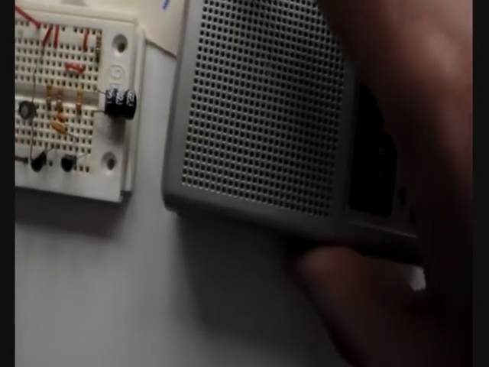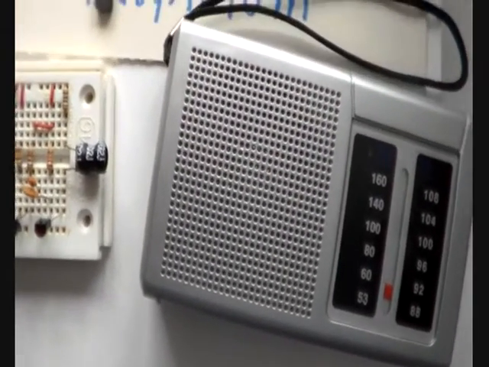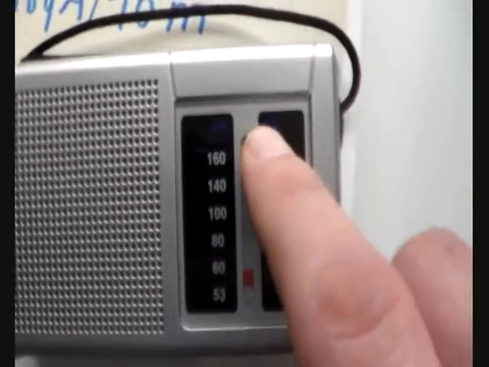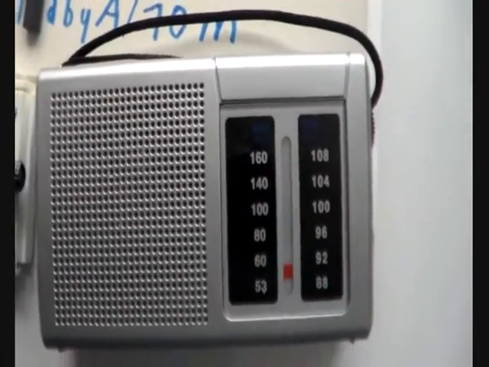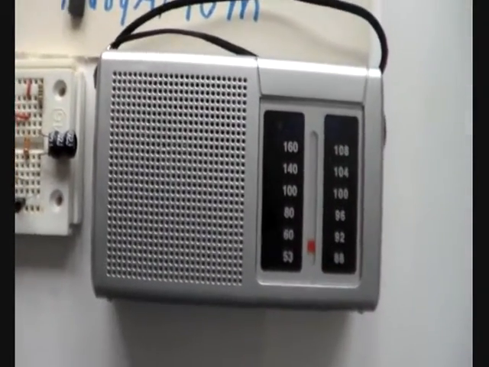But we are not here to broadcast energy wirelessly into a LED. We are here to make our own radio program. So here is a cheap AM/FM radio. I'm sorry, it's somehow stuck there. Anyway, here is a cheap AM/FM radio. As you can see, it has FM and also it has AM. And we want to make our AM transmitter so this radio can pick it up.